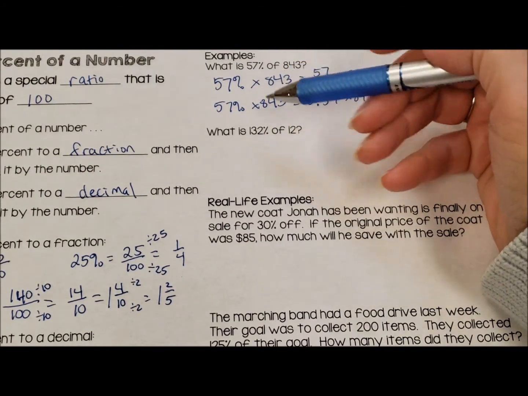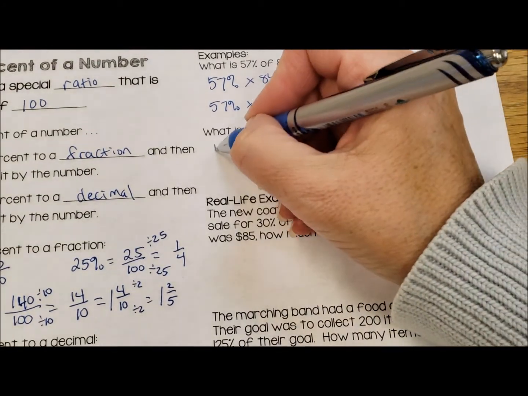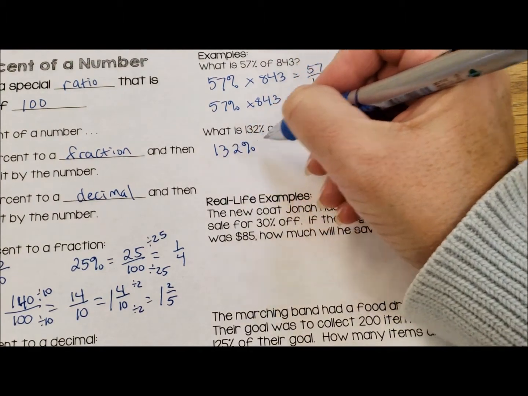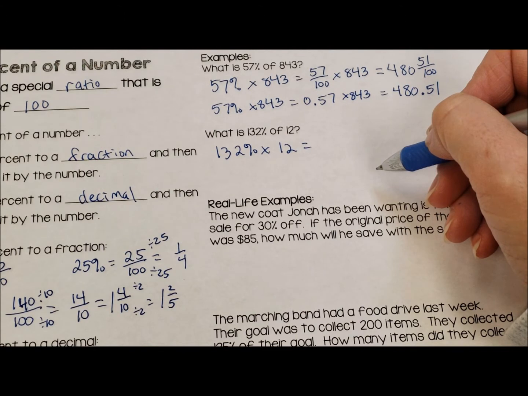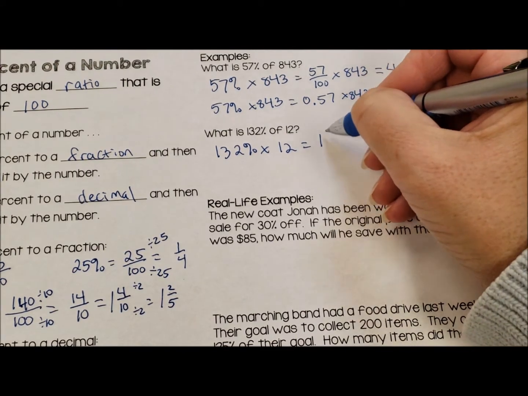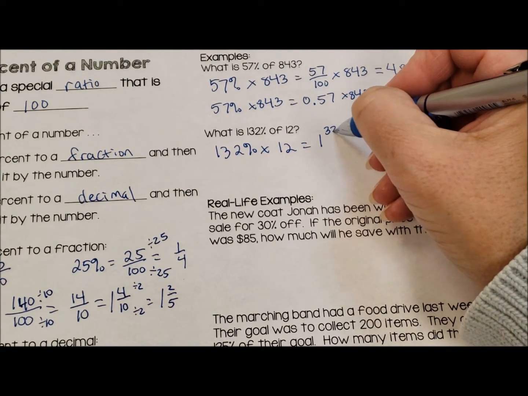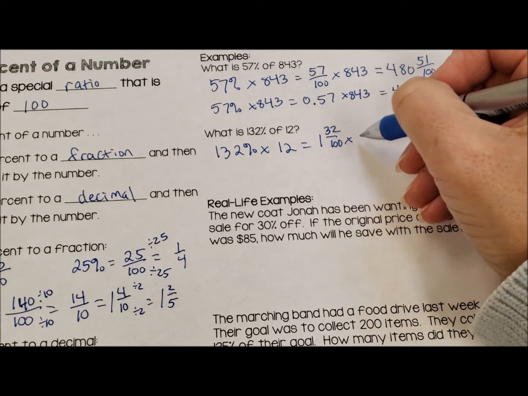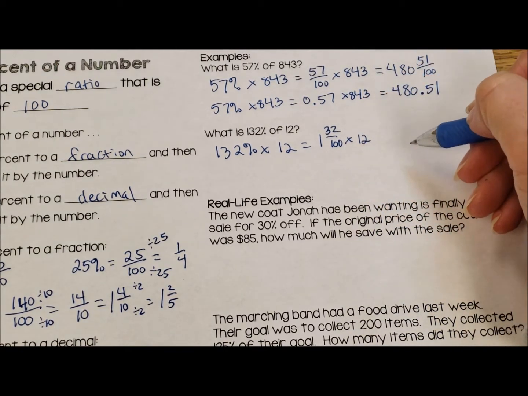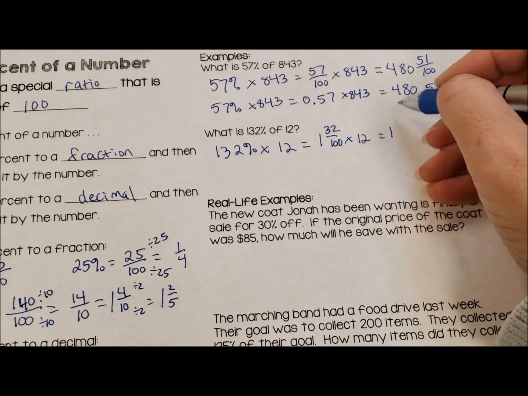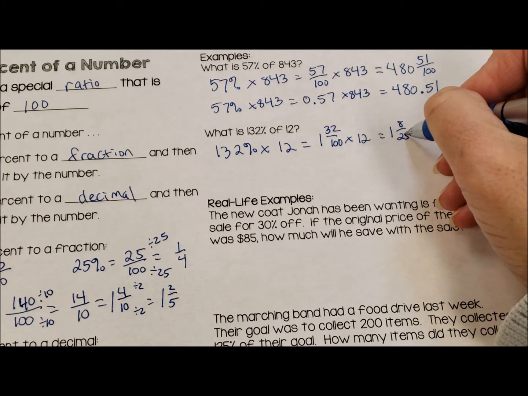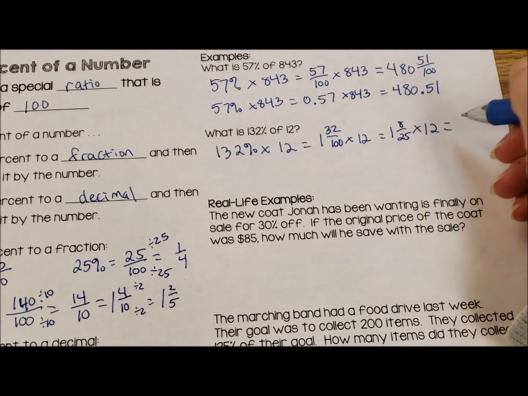All right, so now let's see how this one works out. So again, the same idea. We're going to do 132% times 12. I can change it into a fraction. So that would be 1 and 32 hundredths times 12. That's not in its simplest form though. So if I change that to its simplest fraction form, that would be 1 and 8/25 times 12.